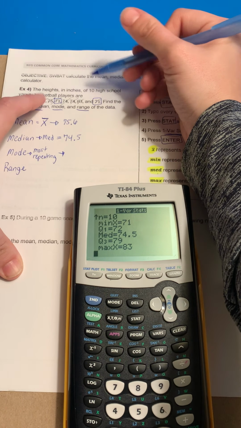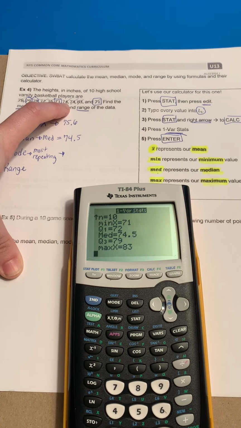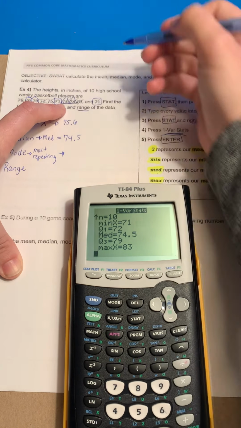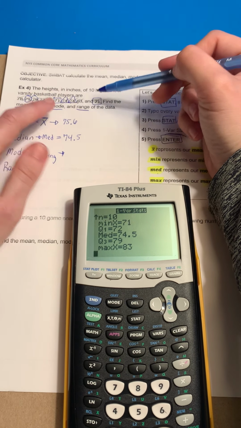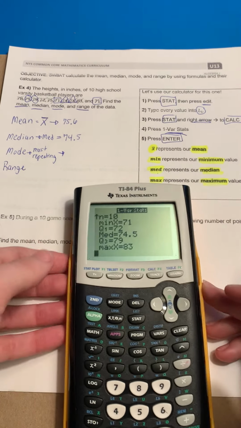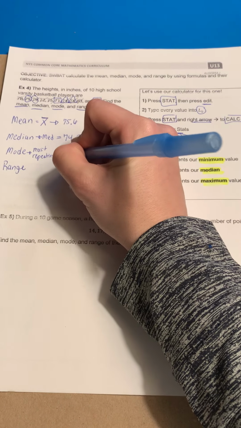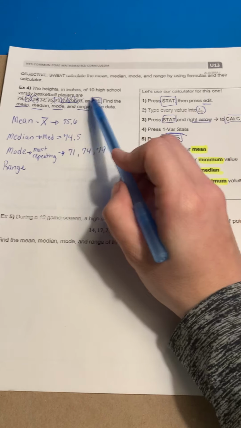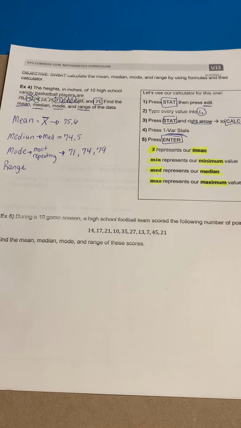Okay, so I have 2 79s, 2 71s. Let's keep going. I see a 74 and a 74 right next to each other. So I'm going to triangle around it. And then 83 doesn't repeat. So I have a 79 2 times, I have a 74 2 times, and I have a 71 2 times. Because none of those repeat any more than the others, they all repeat twice, I have to list all of them. So I list 71, 74, and 79 are all the modes because those all repeated twice, or the same amount of times. Nothing repeated more than the other.